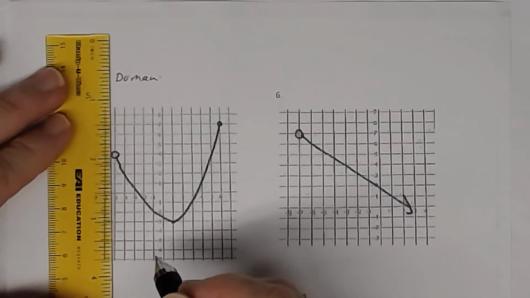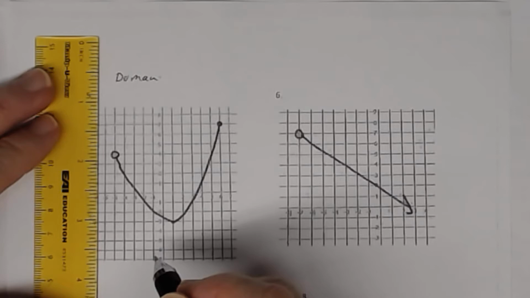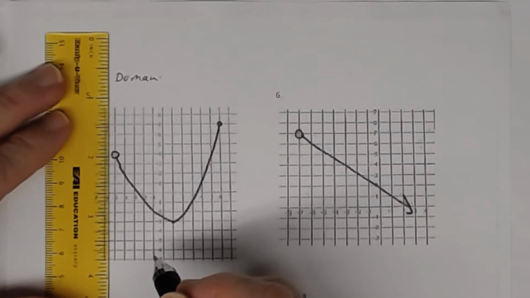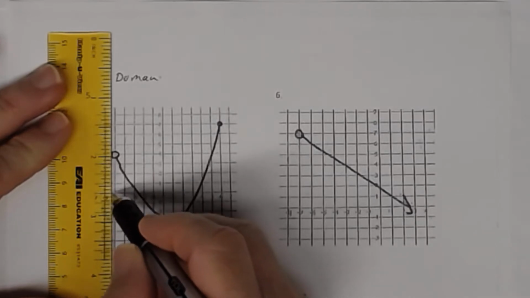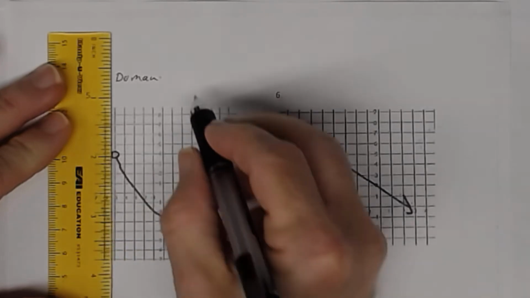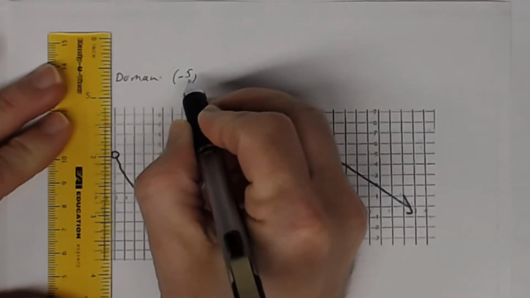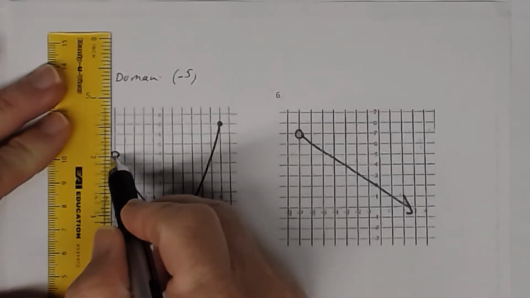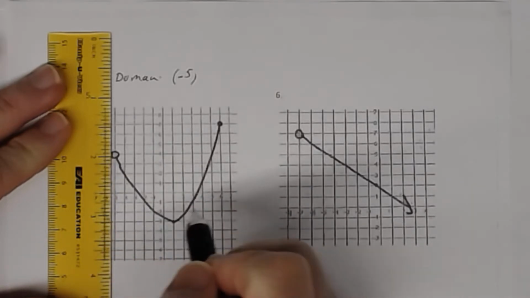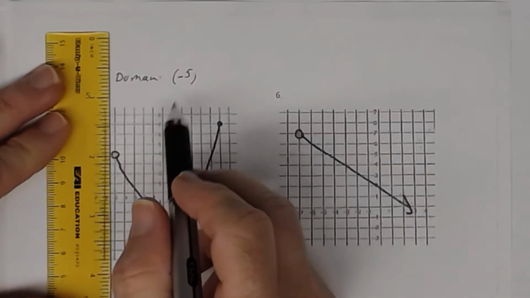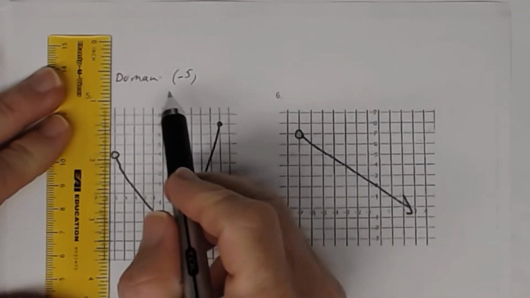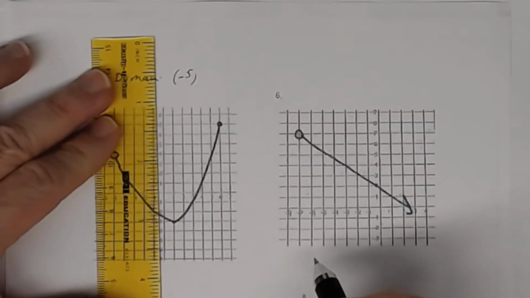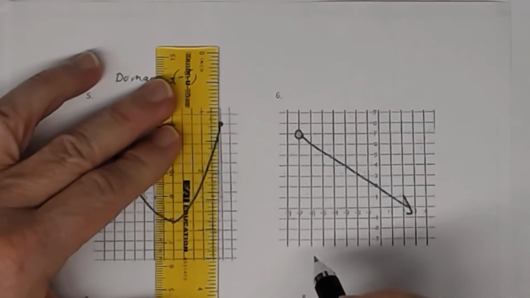When I talk about the domain, the set of x coordinates, you're going to go from left to right. I start touching the graph here. That's an open circle, though, so keep that in mind. My x value is negative 5. So I'll go parentheses, negative 5, parentheses because of the open circle. That point's not on the graph, so that x value is not in the domain. That's why I put parentheses, all the way to, and then it stops here, right?